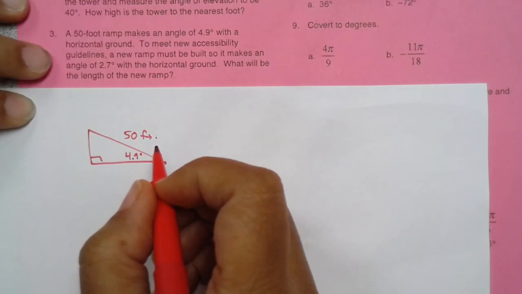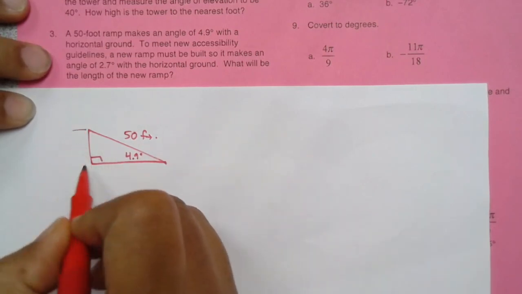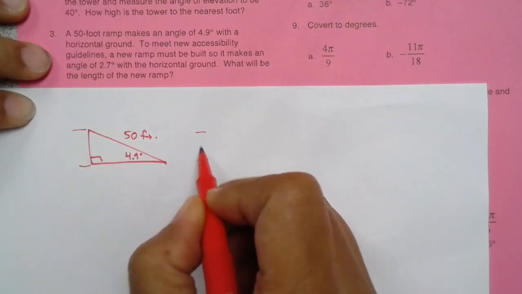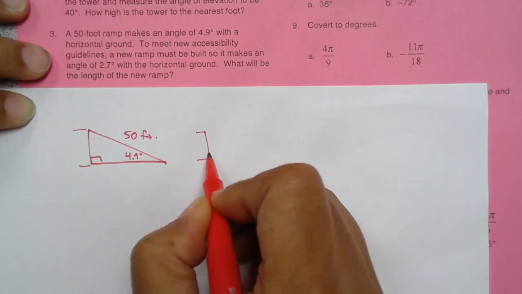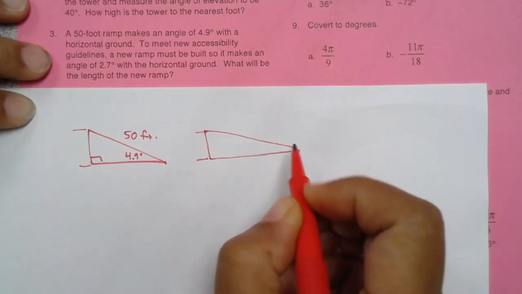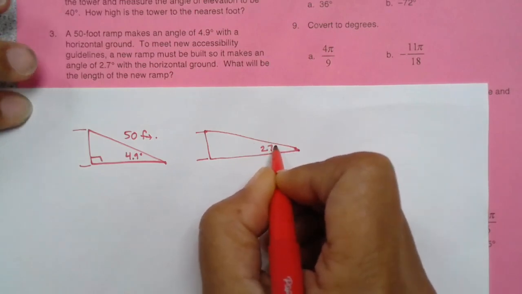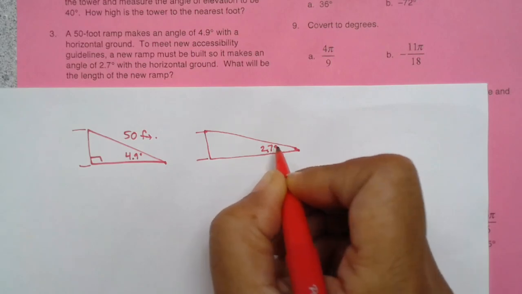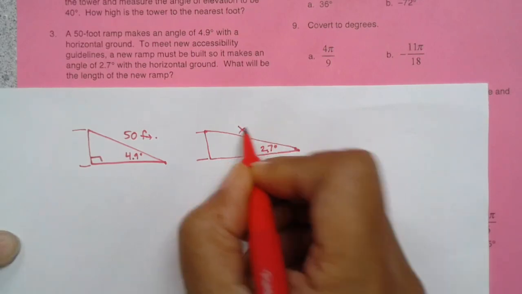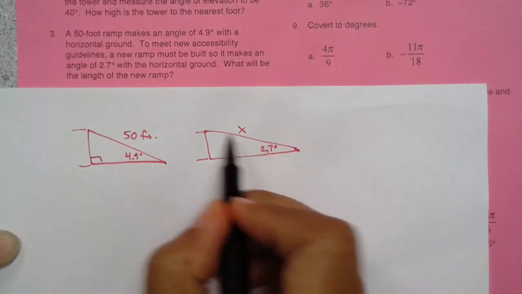And in order to make the new ramp, so we're going to have a new ramp here, keeping in mind that this height needs to be the same because it needs to enter whatever the doorway is to that. So this should be the same value. But it's going to have to be a different angle measure here. So this is the 2.7 degrees. And we're going to have to figure out what is this new ramp length.